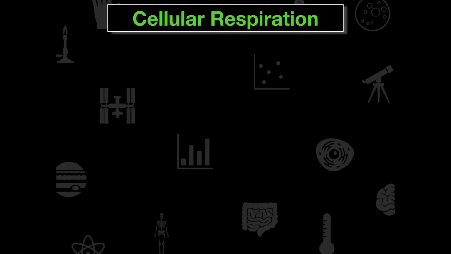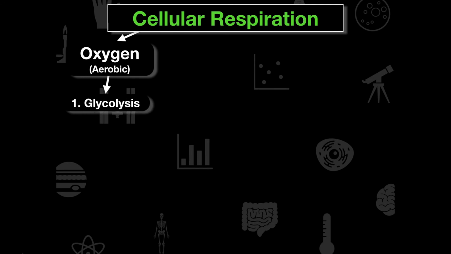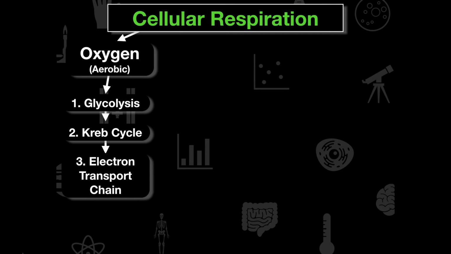So what we have here is a concept map. This concept map should help you put together these ideas. Now, if oxygen is present, aerobic respiration, a few things are going to happen. We're going to go through glycolysis, but then in the presence of oxygen, we're going to go through the Krebs cycle, and then we're also going to go through the electron transport chain.